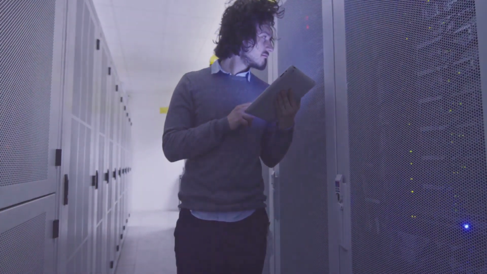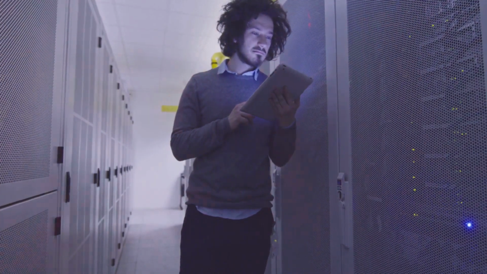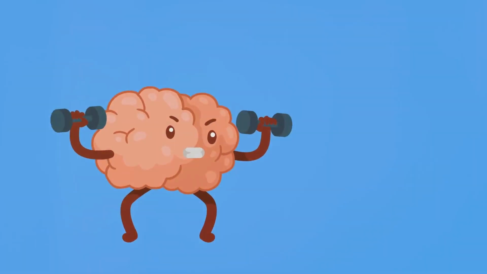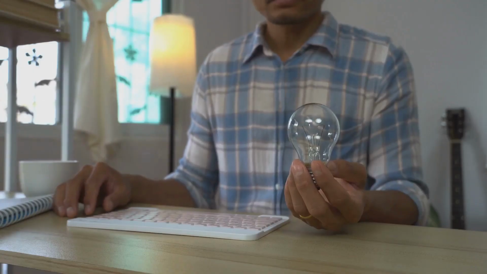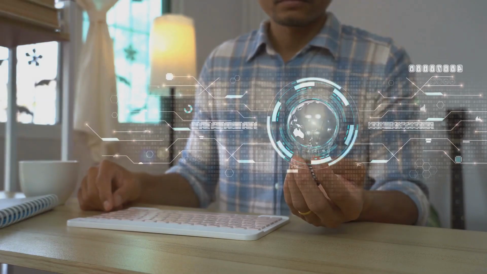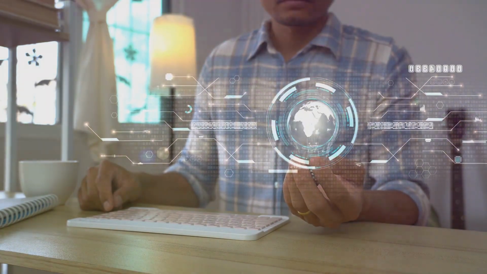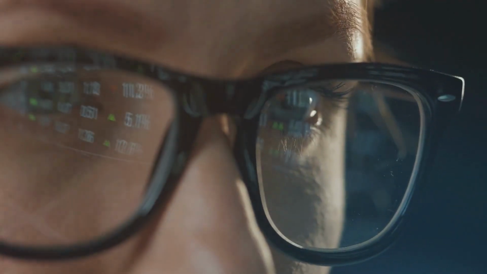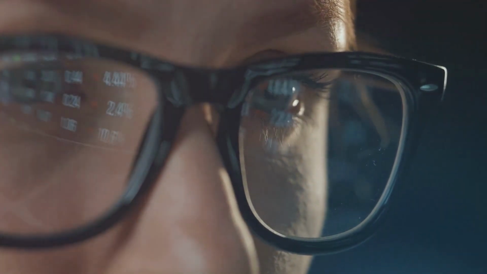This process not only helps us to determine the reliability of the information but also enhances our critical thinking skills. It's like going to the gym for your brain. The more you use SHIELD, the stronger your analytical abilities become, and the better you get at spotting misinformation. With SHIELD Analytics, you're not just consuming information, you're analyzing it, questioning it, and most importantly, understanding it.